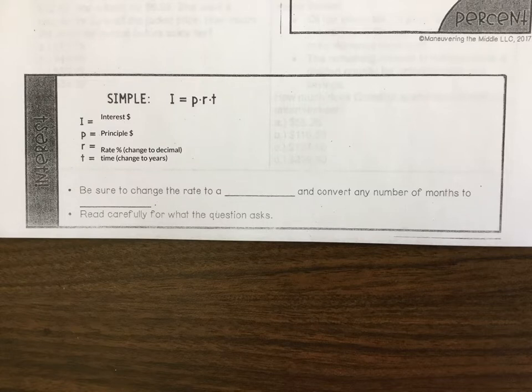So let's fill in the rest of these blanks real quick. So we have, be sure to change the rate to a decimal, just like I said in the first box, and convert any number of months to years. Read carefully for what the question asks. So sometimes they might want you to solve for I, P, R, or T, or maybe even work backwards.